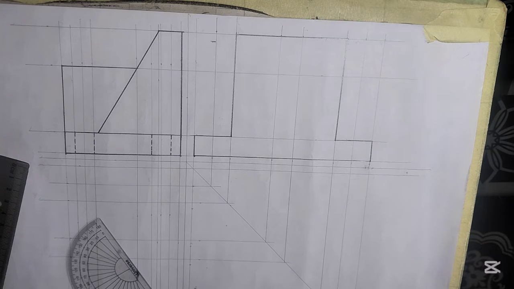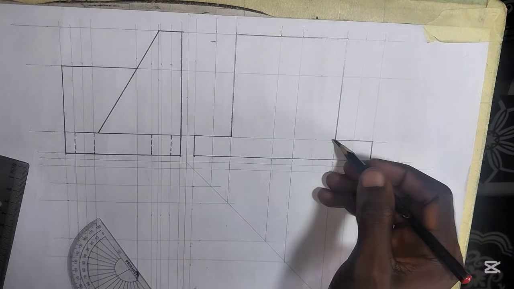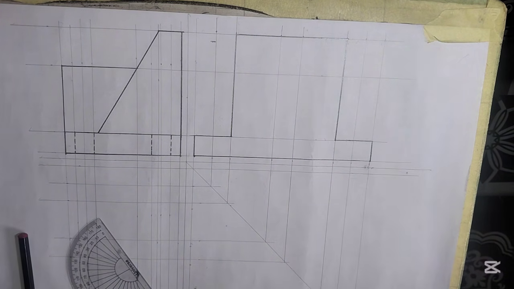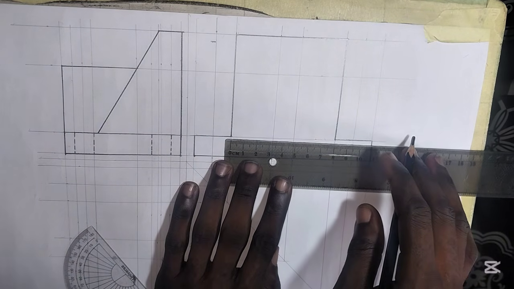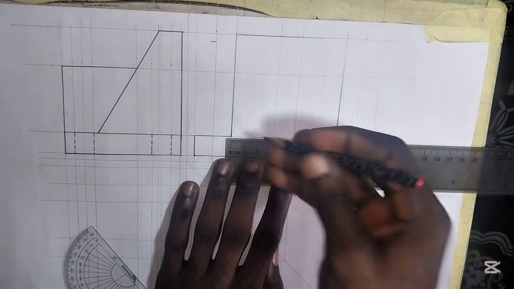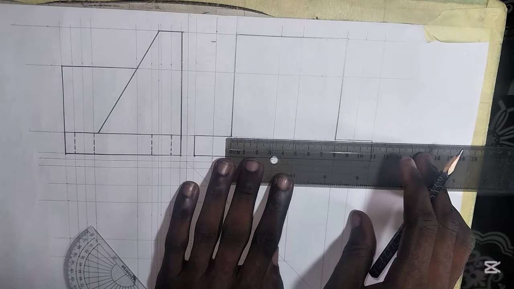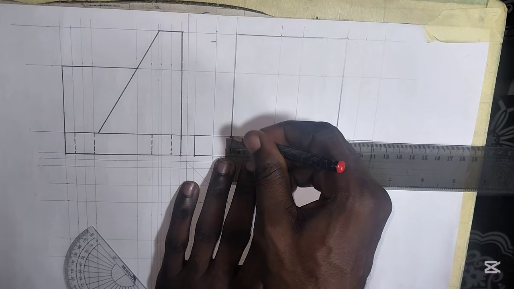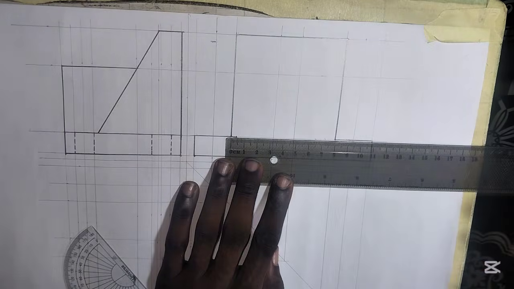Now, the next thing from here is this. From here, I'm going to take 0.4. And from here, I'm going to take 0.4, which I will now join to this place. So, I'll just use my ruler. 0.4 centimeter. This is my 0.4. So I'll just get it as a small thick line between here. That's all I need there.